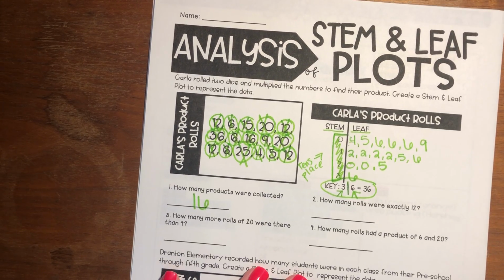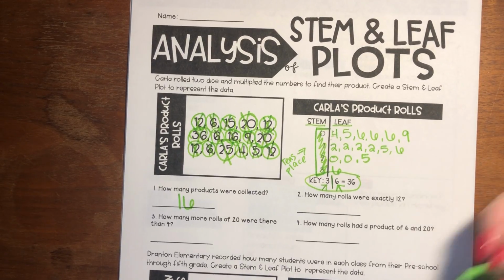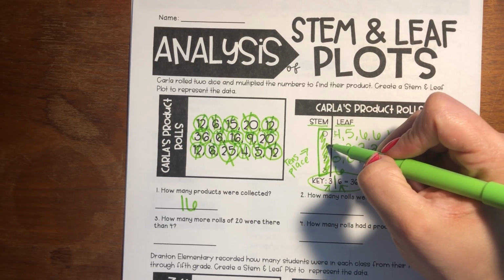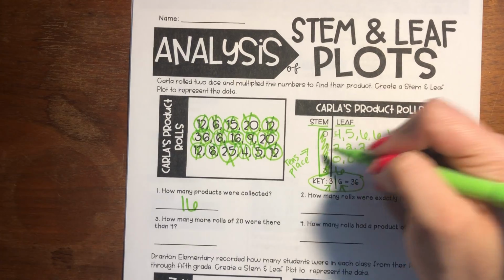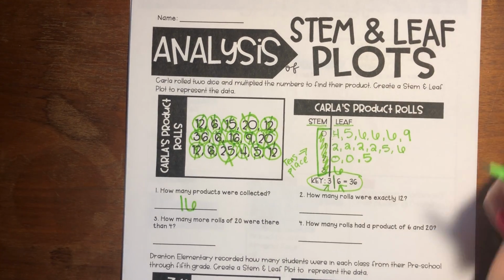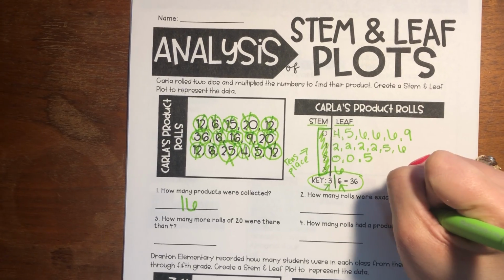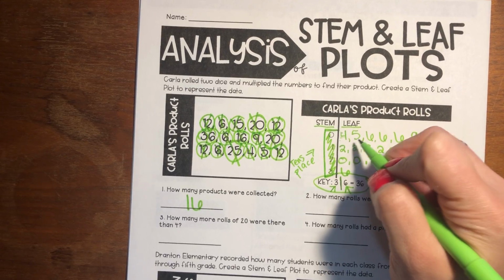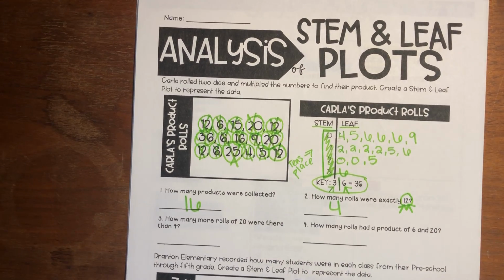How many rolls were exactly 12? Okay, this is where it comes into play that we've split up our numbers the way we did. I can go to the stem, that's a 1, and then look to see how many leaves that are 2s do I have next to that 1. Because remember, we're looking for 12. This is your stem. These are your leaves. I have 1, 2, 3, 4. 4 leaves that are a 2. So that means 4 times she got a product of 12.